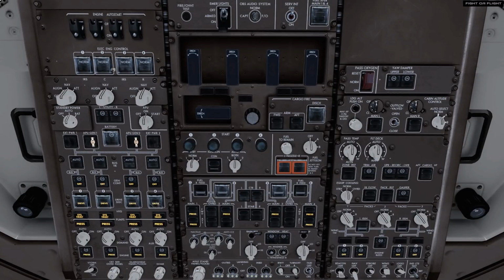EECs are normal, left and right utility lights are on, and the standby power is auto. Generator control is on, and the gen drive disconnect switches are guarded. The hydraulic system fault and pump pressure lights should be on, demand selectors off, and finally the engine pump switches should all be on.